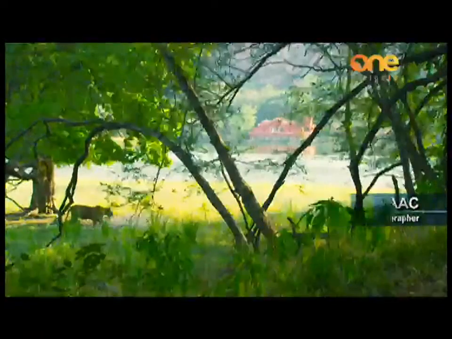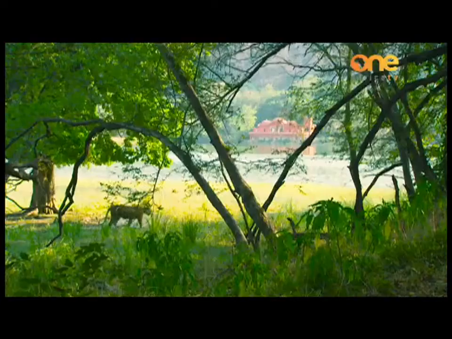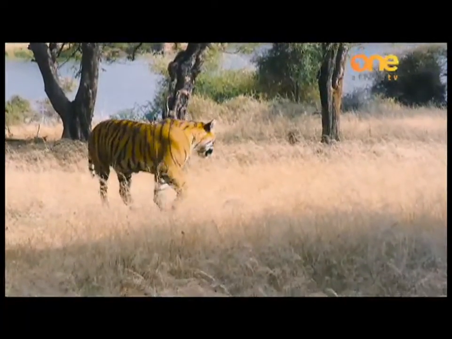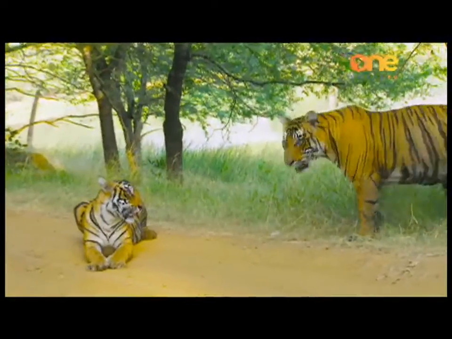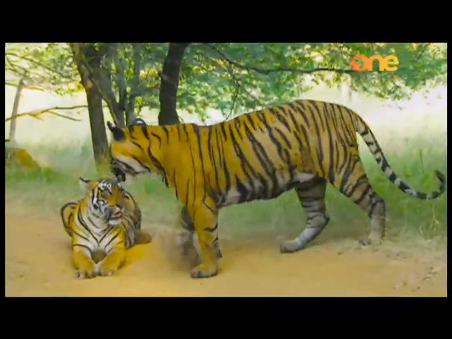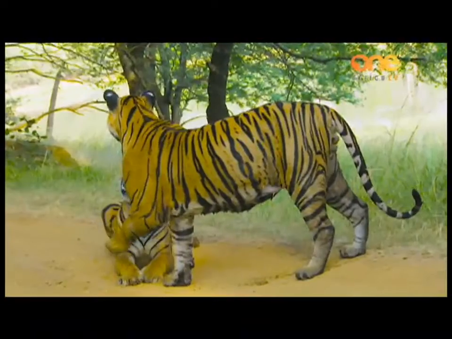In the last 10 years, I think my interest has grown tenfold, and I'm very particular about the survival of the tigers. His goal is to make sure that people everywhere know about the grave danger Bengal tigers face: extinction.